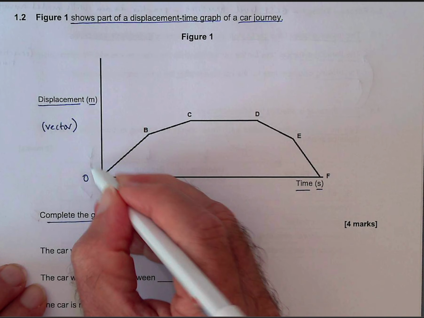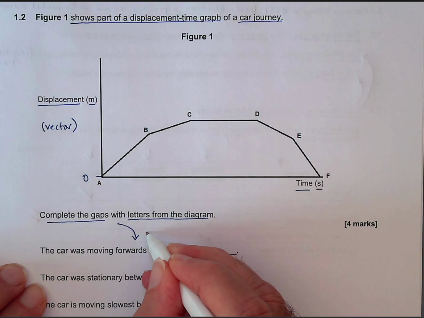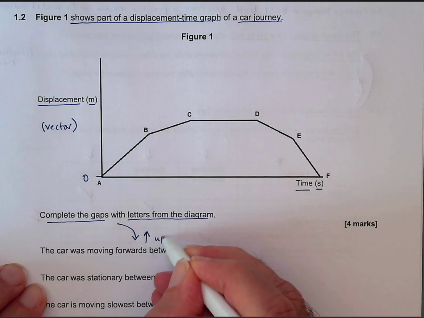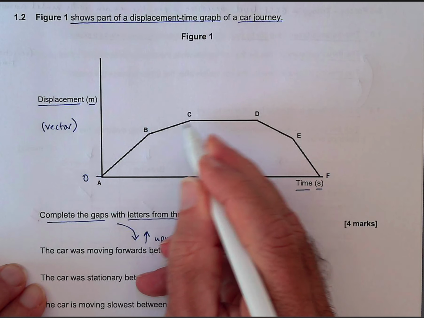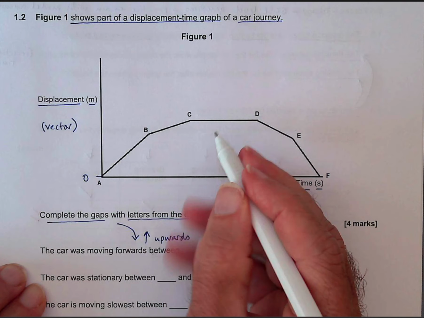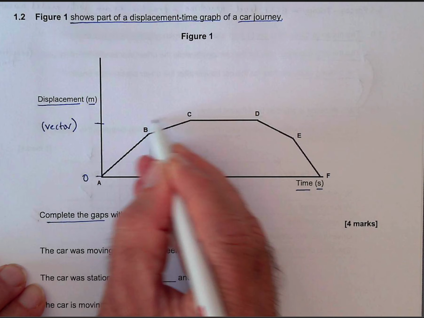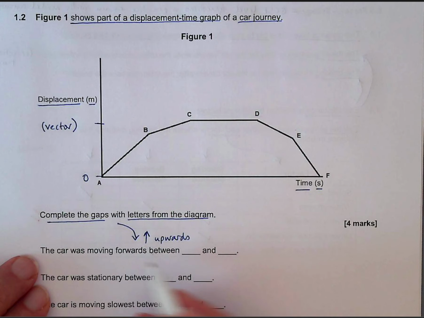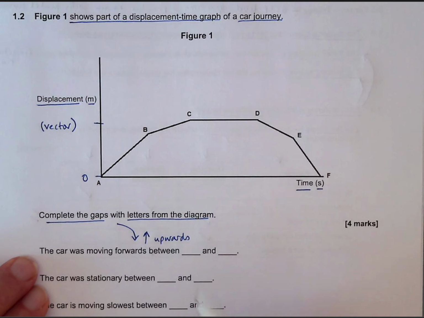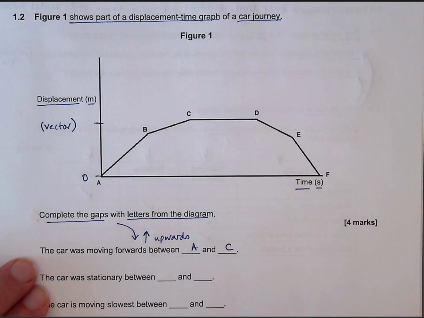So forwards would mean the outward journey, so forwards would be upwards on the graph. So where is it going upwards? Going upwards from A to C. It then stops going any further upwards. So the maximum displacement would be here around the level with C. Okay, so the car was moving upwards or forwards between A and C. And that is the answer they're looking for.